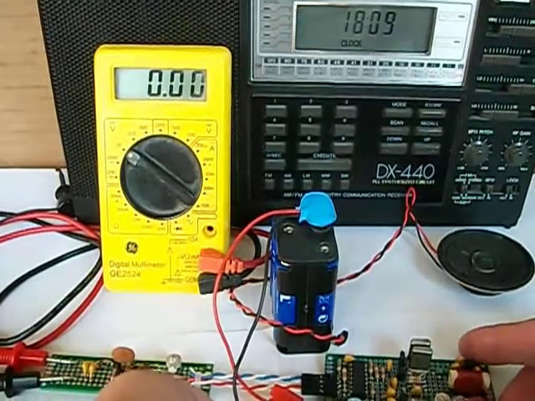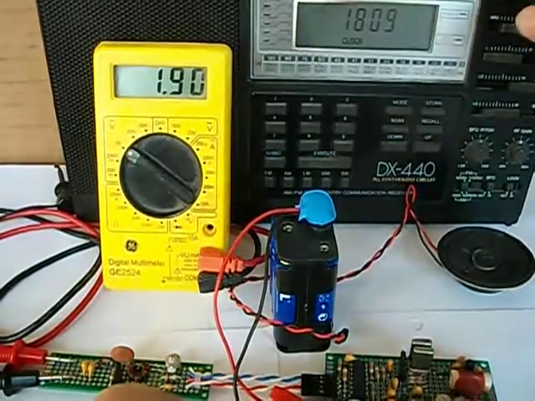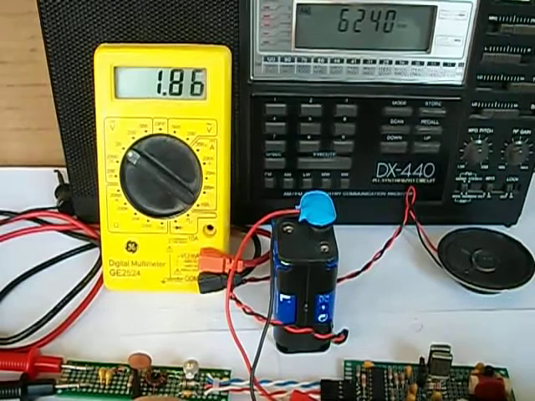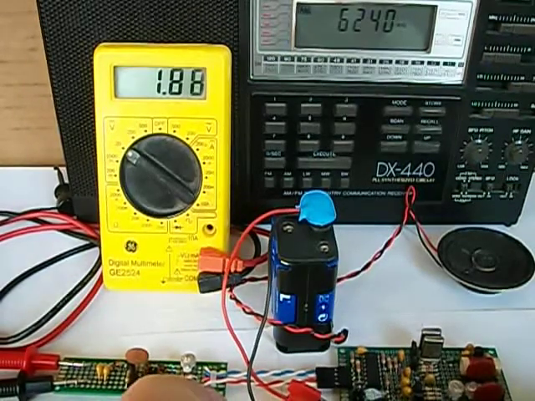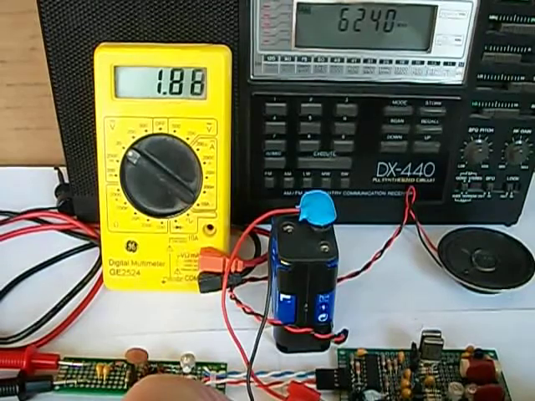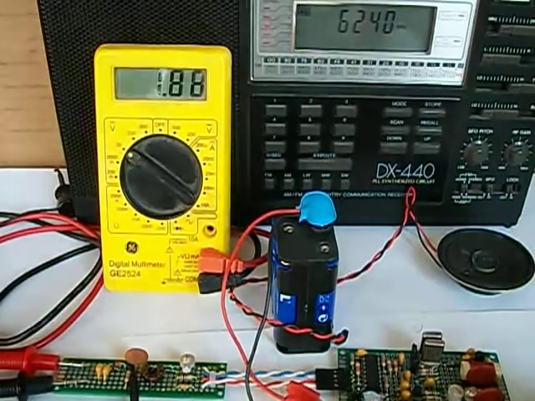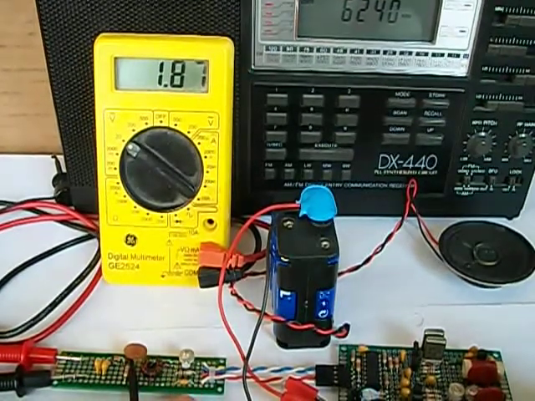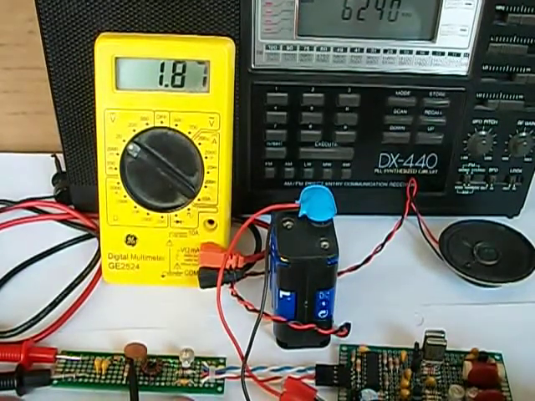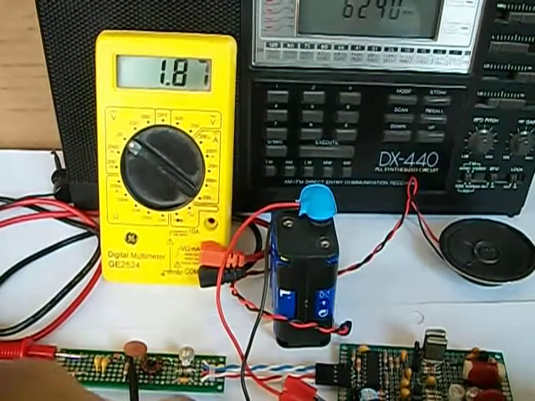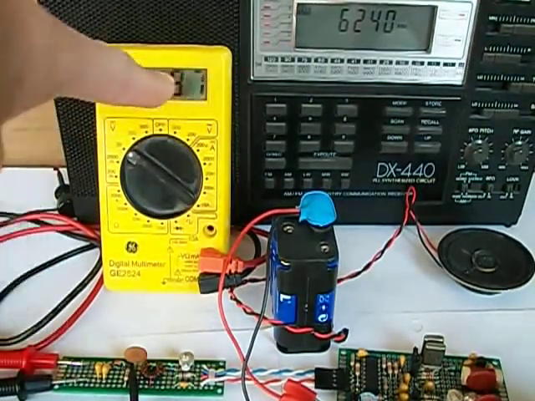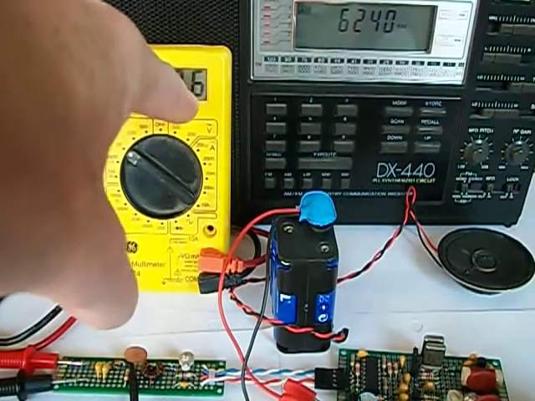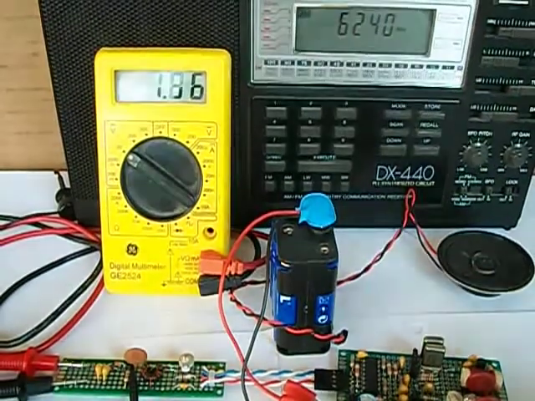Now when I turn on the system, you can hear the mixer at 6.24 megahertz in my shortwave receiver. The bandpass filter is tuned to 6.24 megahertz, and the level of the output of the bandpass filter can be seen as 1.86 volts on the voltmeter.